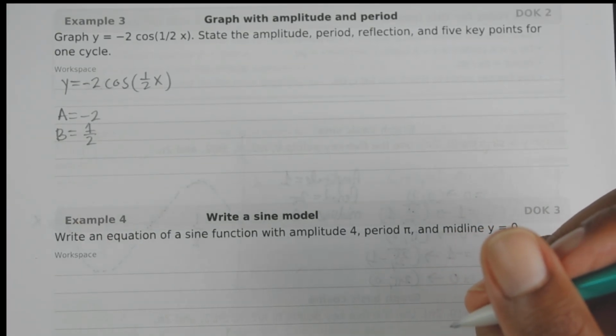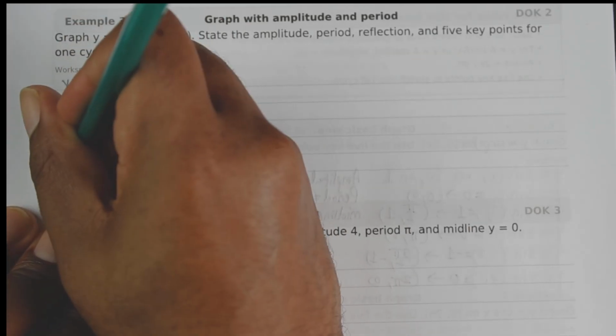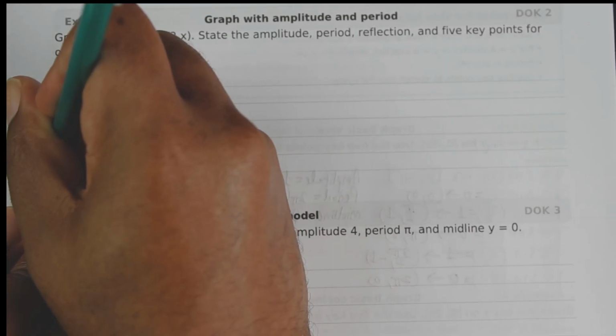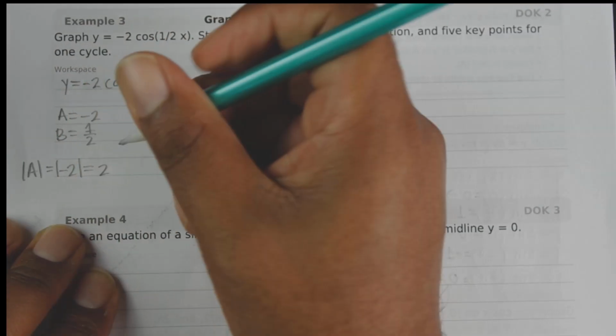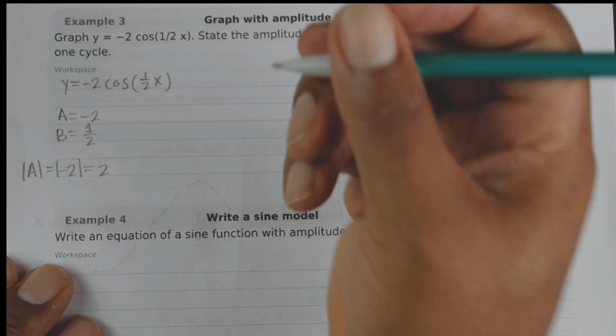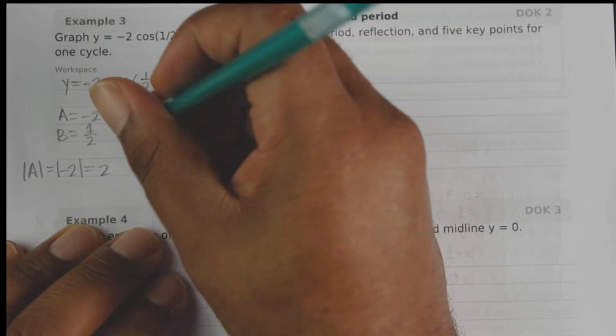Okay, so the amplitude is the absolute value of a. We want to take the absolute value of negative 2, which would be 2. And what this means is the negative sign does not make the amplitude negative. It reflects the graph across the x-axis, okay? So this is essentially saying that it reflects across the x-axis, all right?